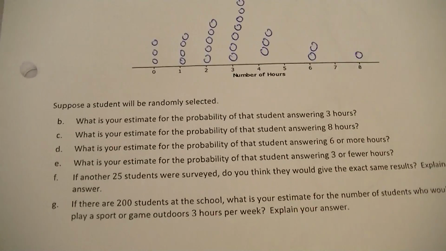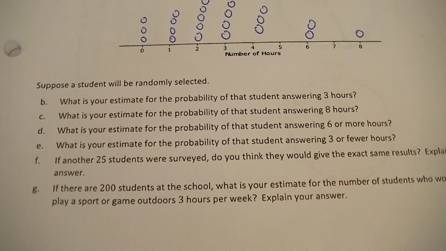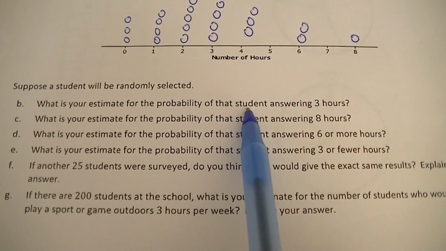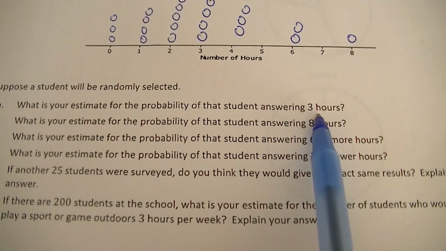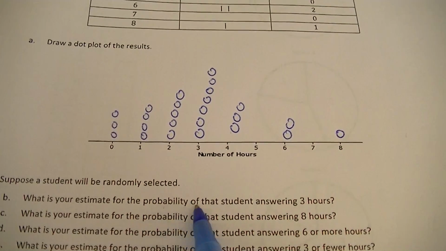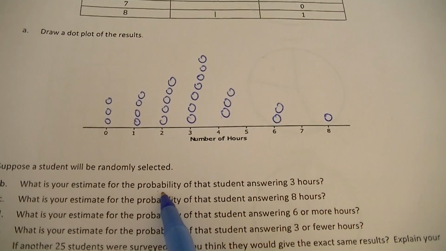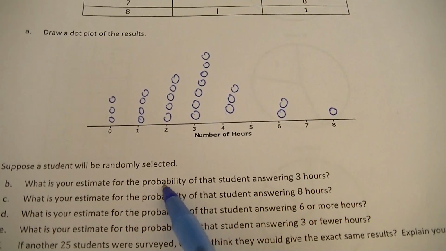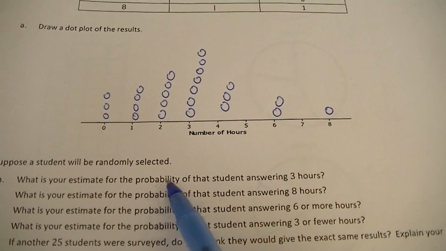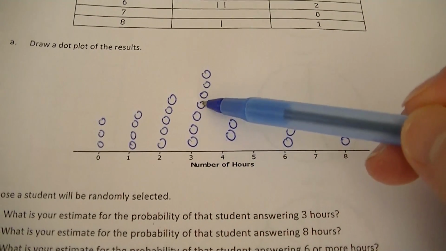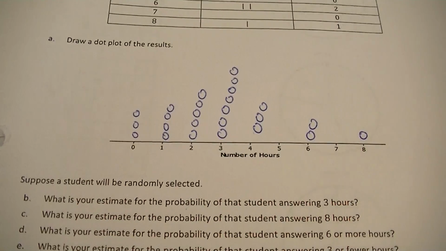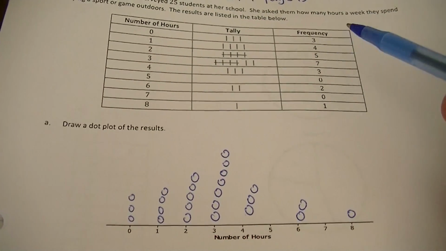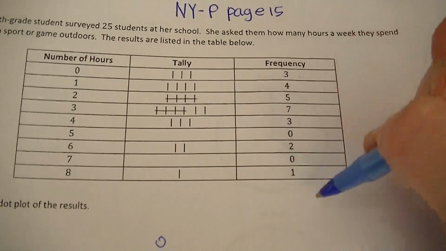Okay. Suppose that a student will be randomly selected. What is your estimate for the probability that student is answering 3 hours? Well, I see probability, and you know how you want to represent probability as a fraction, decimal, or percent. If I just looked up here, okay, 3 hours is 1, 2, 3, 4, 5, 6, 7. You can't say 7, because that's 7 out of the total that were surveyed, okay? And right now, I don't know how many total were surveyed.